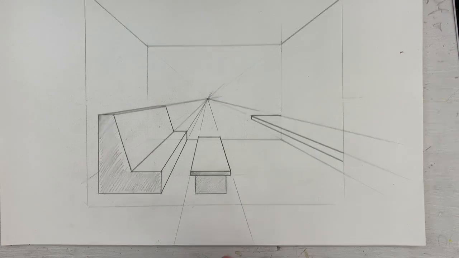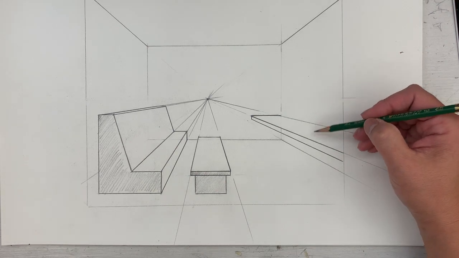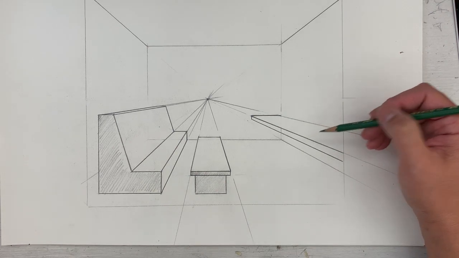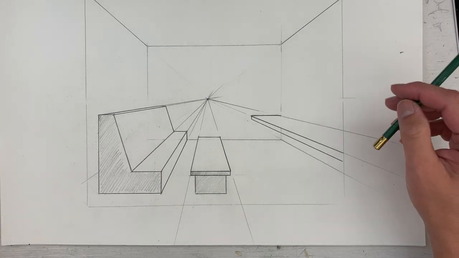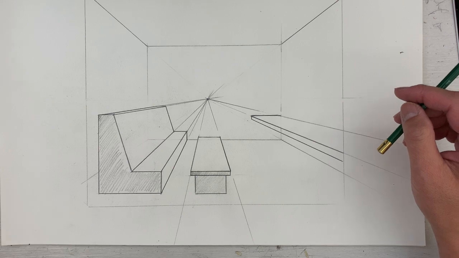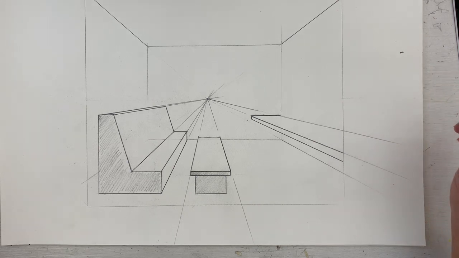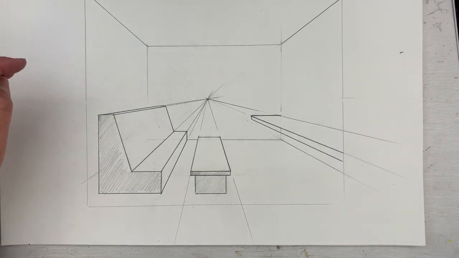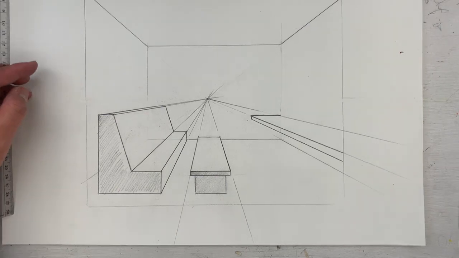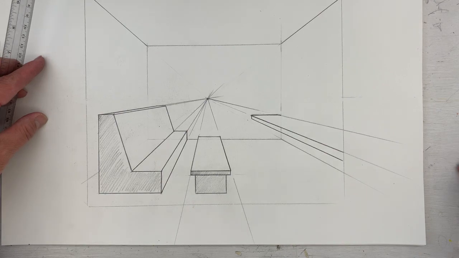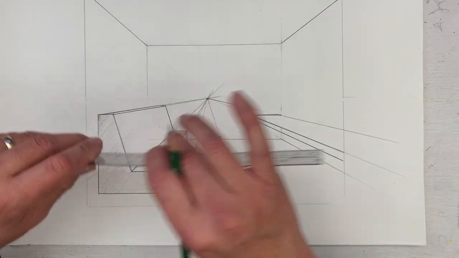Sharpen my pencil. So I'm not darkening this line because it's probably going to disappear. Okay. Just slowing down so you guys can catch up a little bit. I have a tendency to go fast and drive kids crazy. Like, oh my God, you're going too fast.